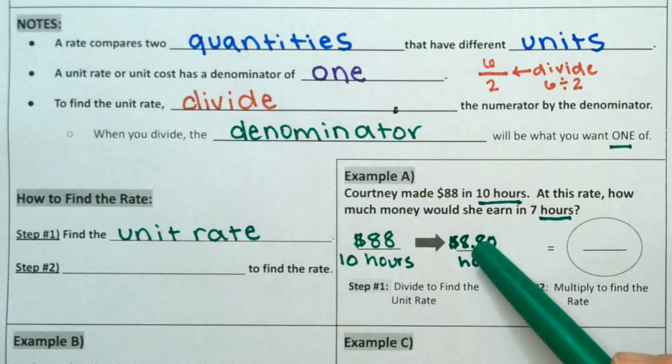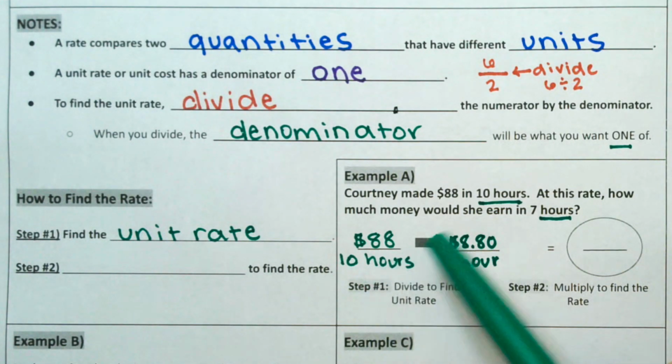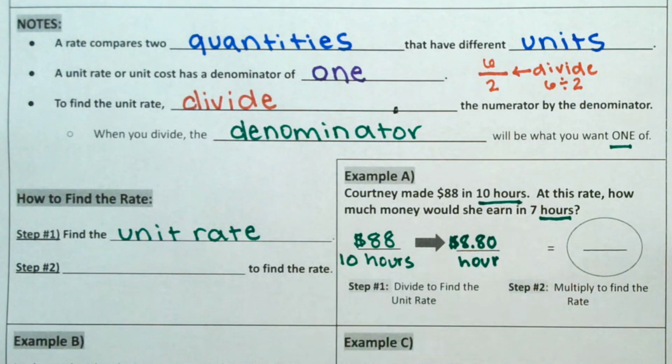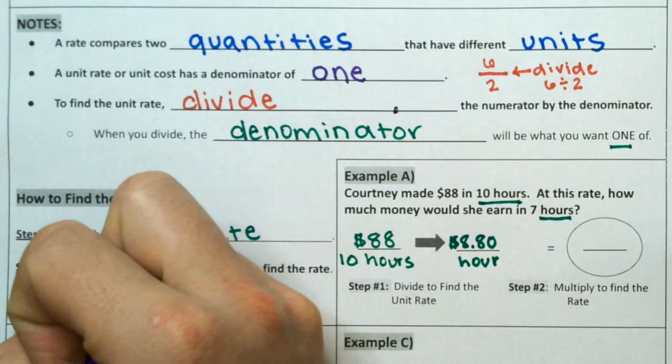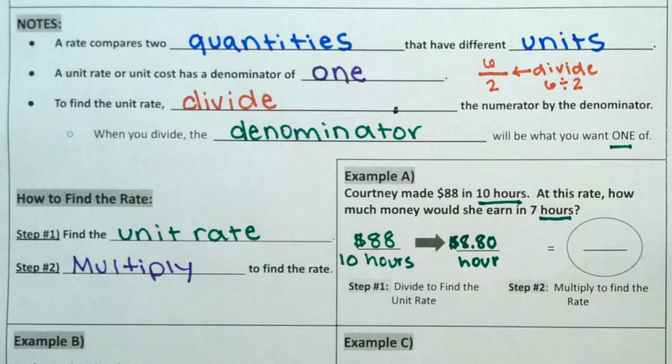Now, just a quick side note, whenever we're talking about money, you always need to go to the hundredths place, 2 numbers to the right of the decimal. So if you just plugged this in your calculator, you got 8.8. But since we're talking about money, we need to add a 0 so that it goes to the hundredths place. You'll never see 8.8 on the cash register at a store. You'll always see $8.80.